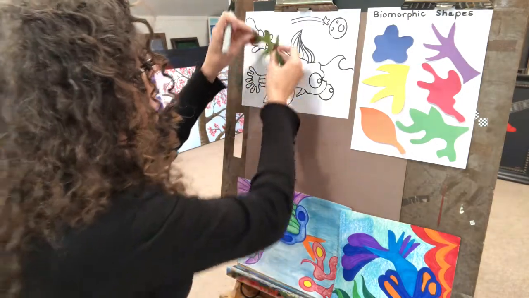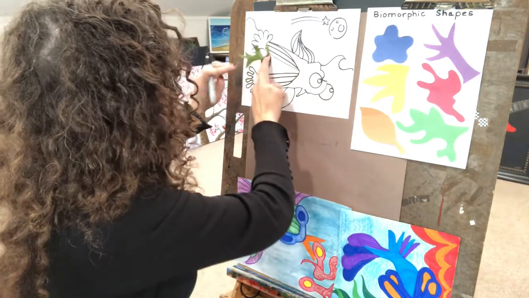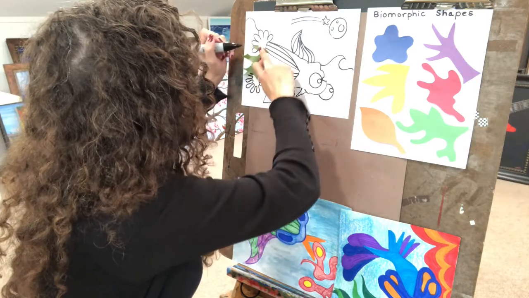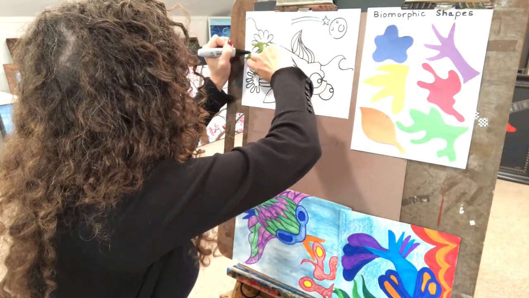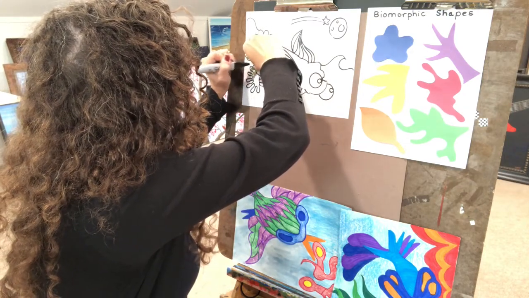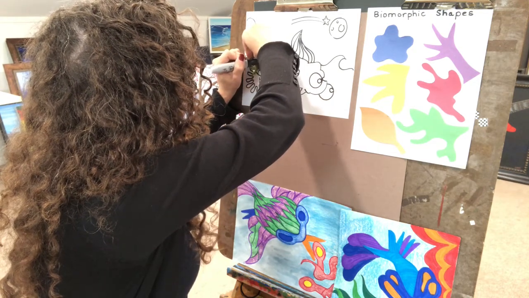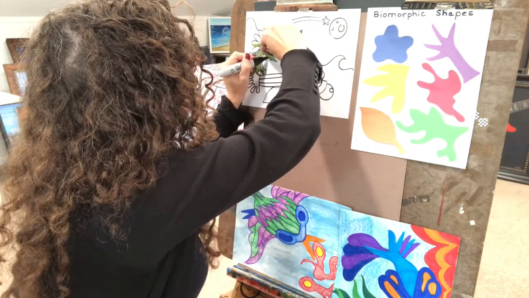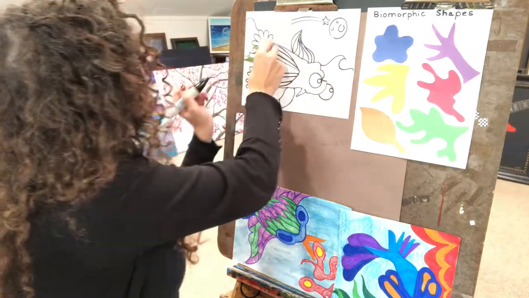Maybe I like the shape of this leaf and I want to add it, I don't know where. Here maybe? I don't know. Maybe I'll just use it to connect these. You have to hold it very still in order for it not to move so much, and that way you can get this biomorphic shape to look the way that it really does.